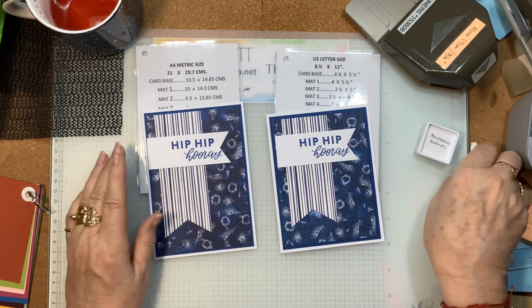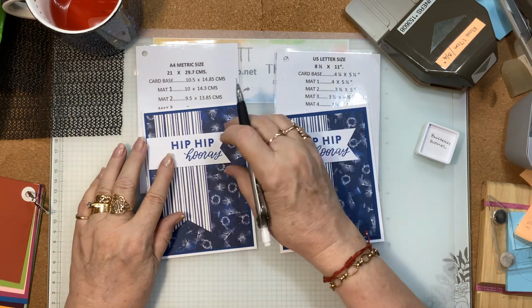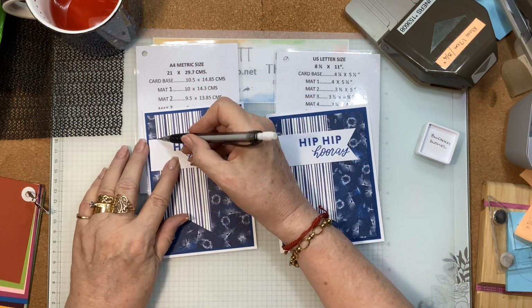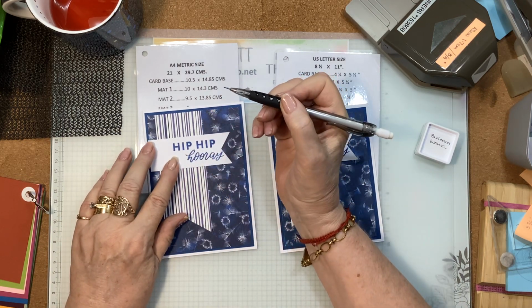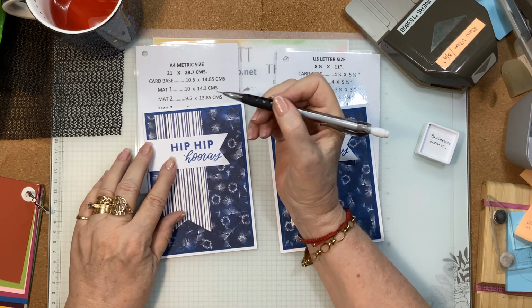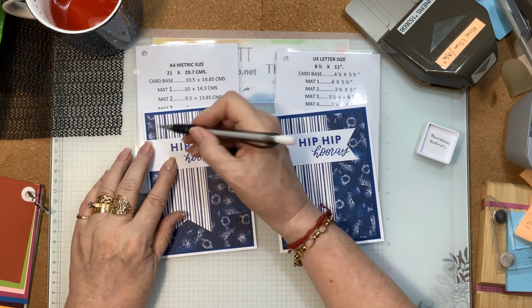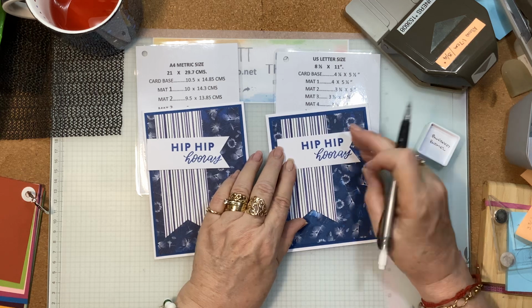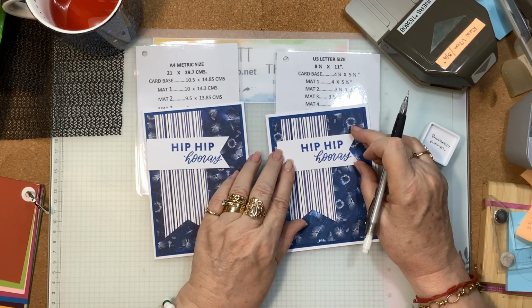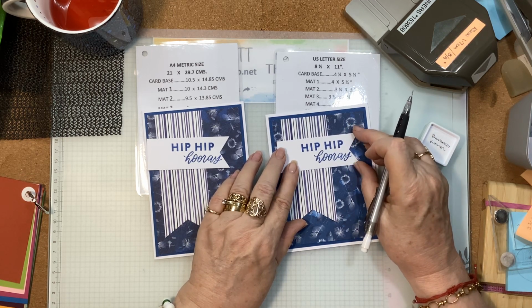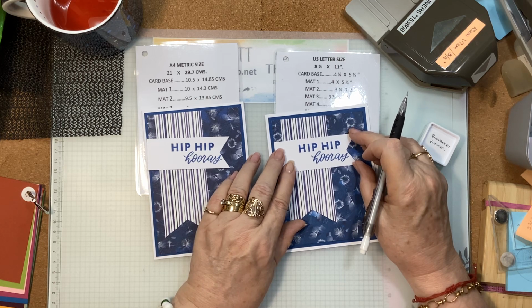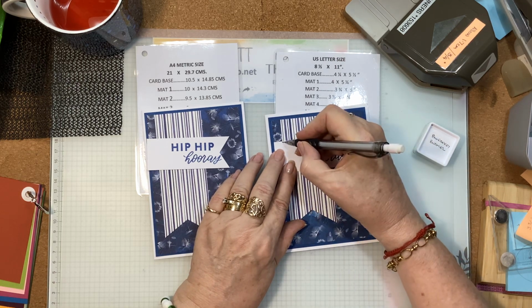So I just need a pencil here, and I think I'll just line it up with the designer series paper. Just there. And I see this one can afford to come over a little bit further because it's just that little bit wider. So I will just put a mark there.